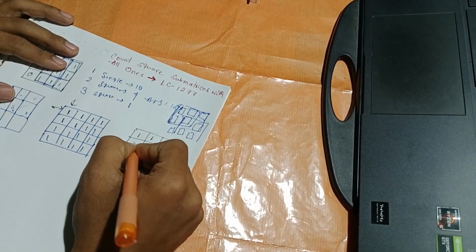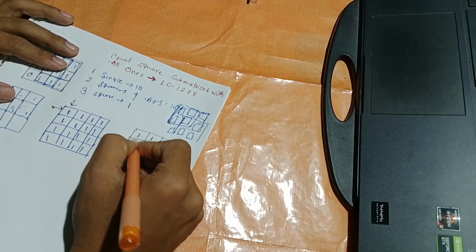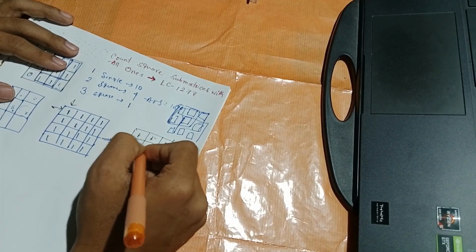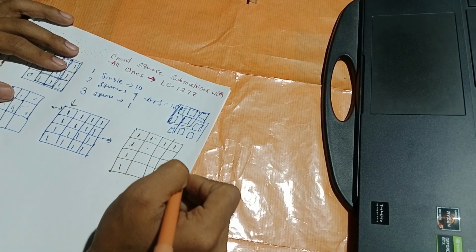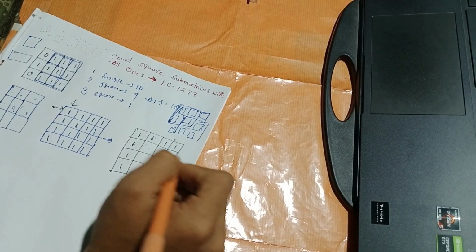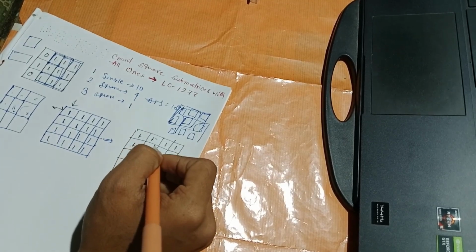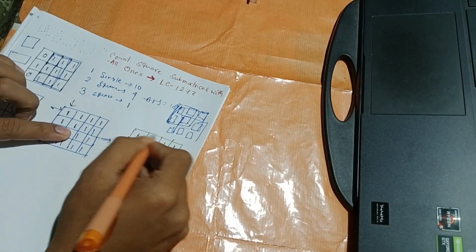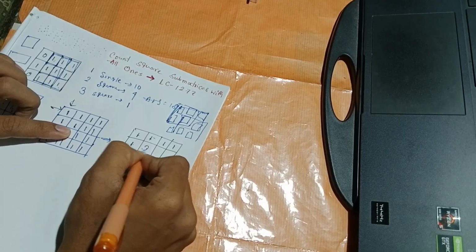Okay, so my approach is you take the minimum of these 3 values. If you do not pick the minimum, then it gives you a rectangle, but if you take the minimum, then it surely gives you a square. So when you come here, it is 1, and the minimum here is 1, so 1 plus 1 is 2.